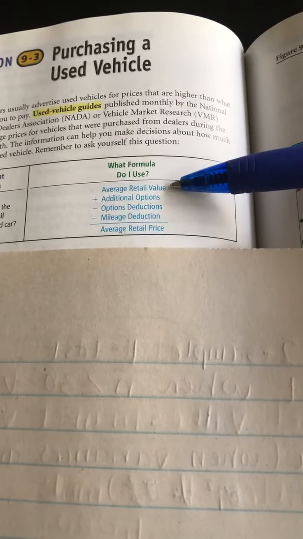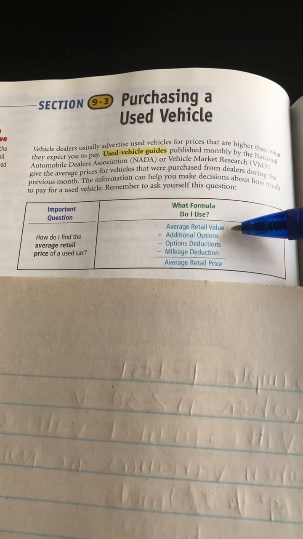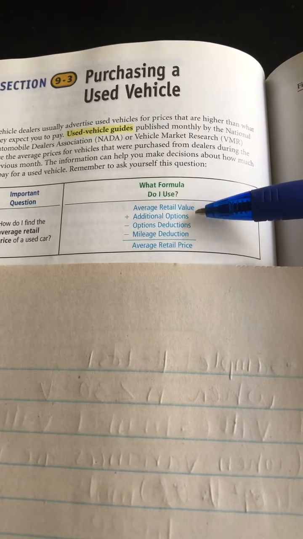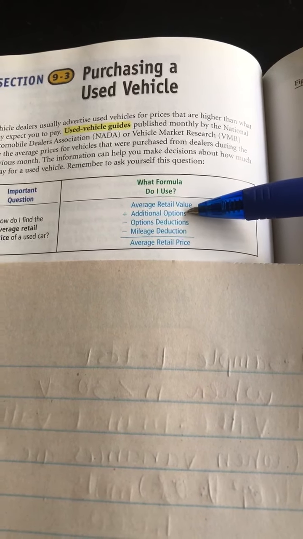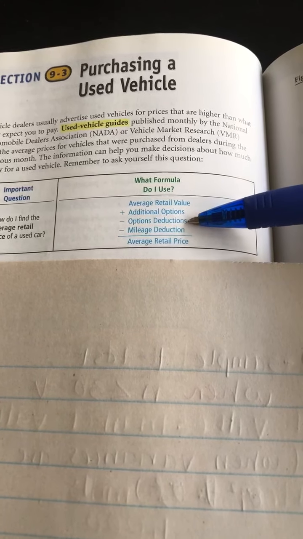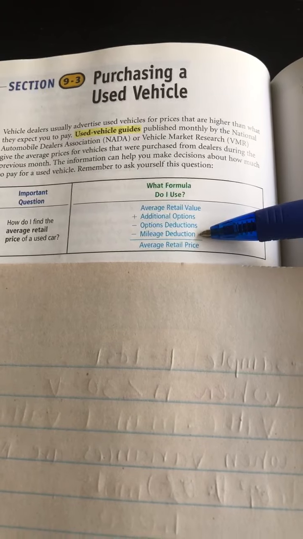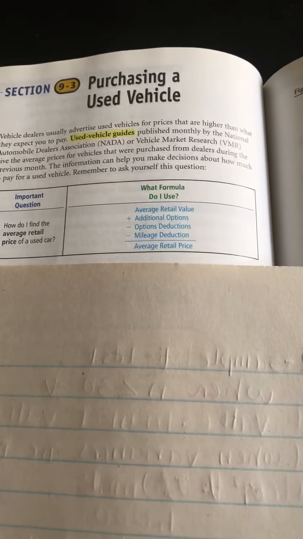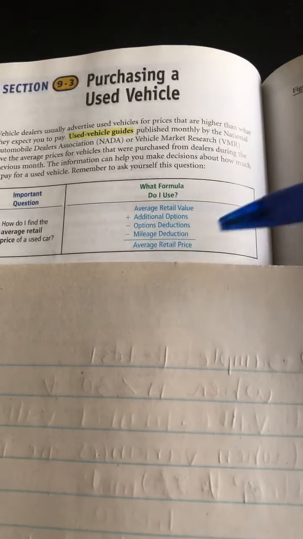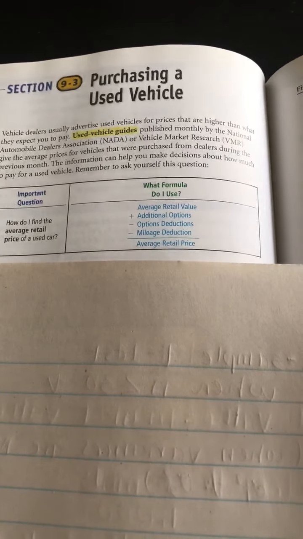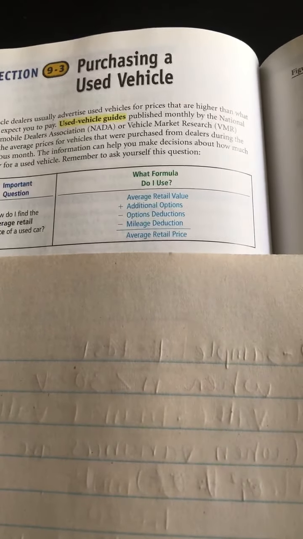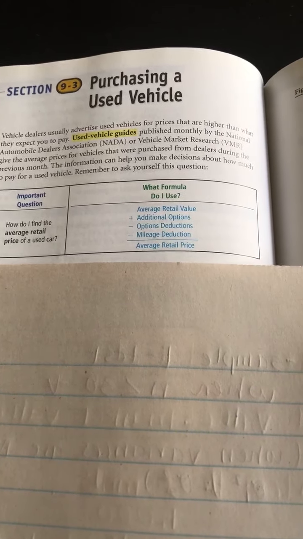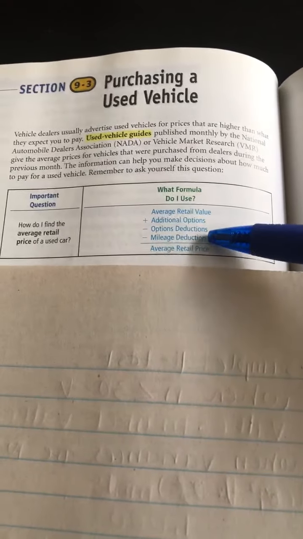So how much should you buy it or sell it for? The formula is the retail value of the car. If it has options like a sunroof, power windows, extras like that, you add that because that increases the value. If it doesn't have the options, then you subtract it, and then you have to take into account the miles. When you buy a new car, it doesn't have any miles, but if you buy a used car, the miles can vary. It can have a few miles, it can have a lot of miles. The more miles it has, the lower the value, and vice versa. If it has a little bit of miles, then the value goes up. So you have to adjust the price for that.